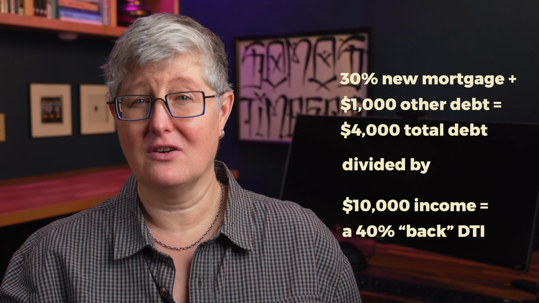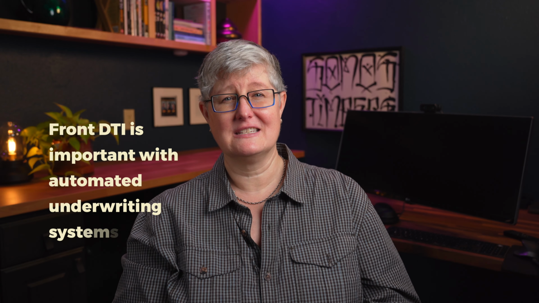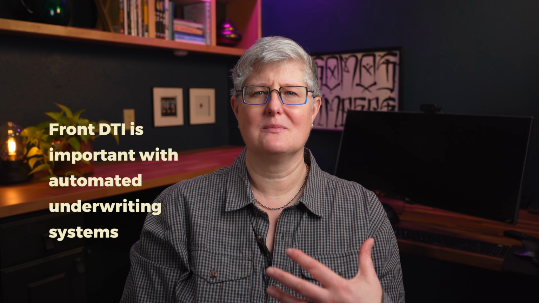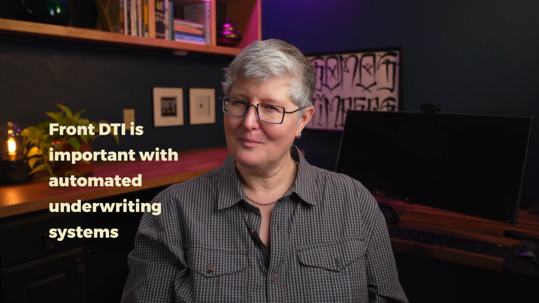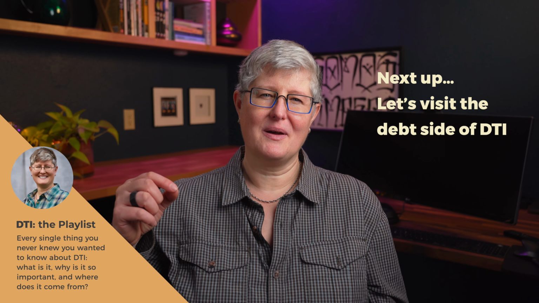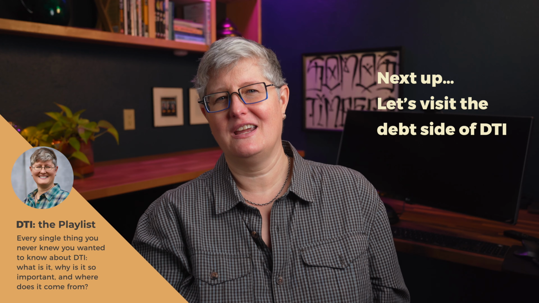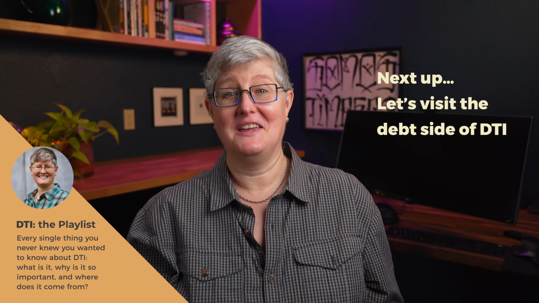And lenders talk about it less, but that front DTI can be important. It can really figure in when we use automated underwriting systems to determine the maximum amount that you'll qualify to borrow. Pretty straightforward, right? But to get to the math and to get that math right, we need to talk about what counts as debt and what counts as income, which we'll do in the next video.